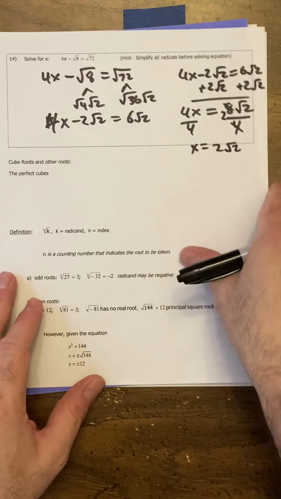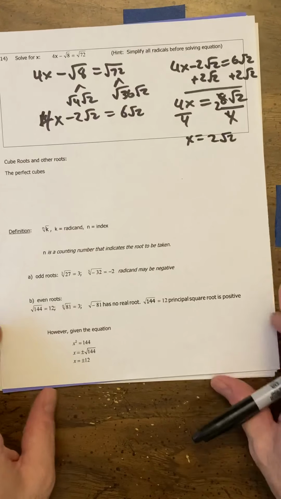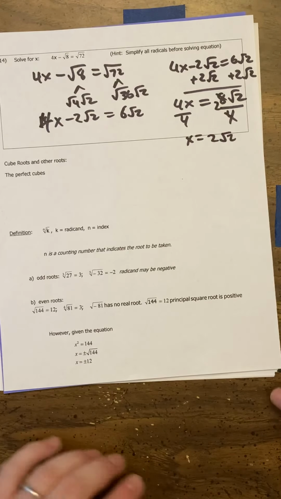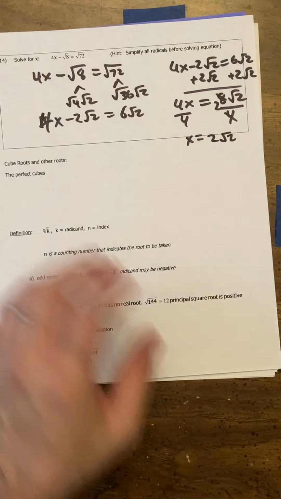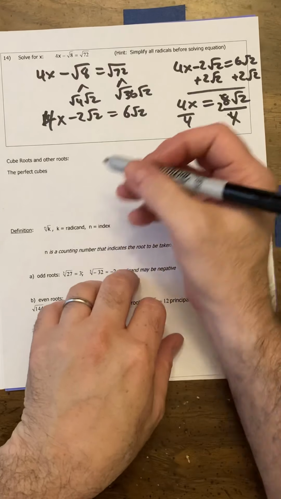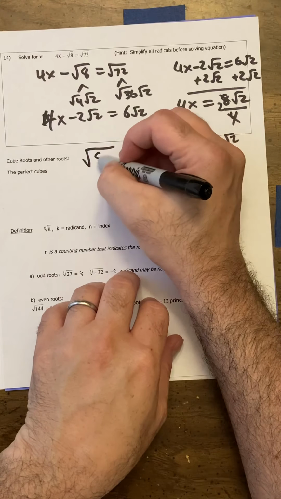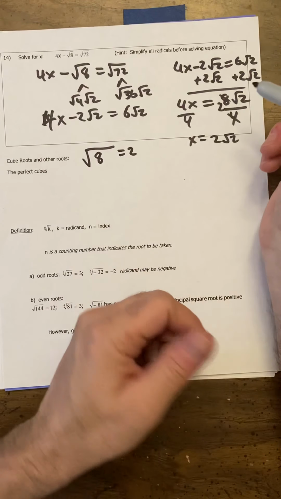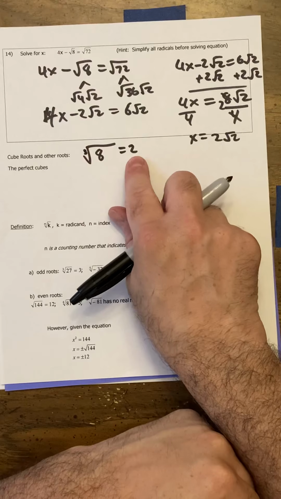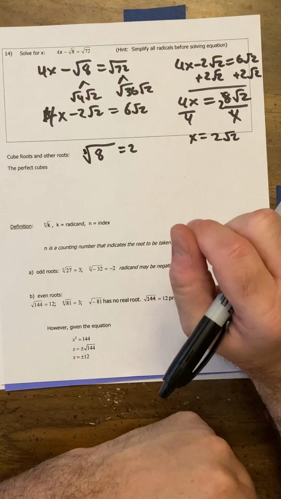All right, we're up to the next thing, and the last thing for today. Simplifying perfect cubes. Simplifying cube roots, I should say. So what is a cube root? It's something times itself three times, which will give you the number in question. Like, for example, the cube root of 8 is 2. This is supposed to be a little 3 in there. Cube root of 8 is 2 because 2 times 2 times 2 is 8.